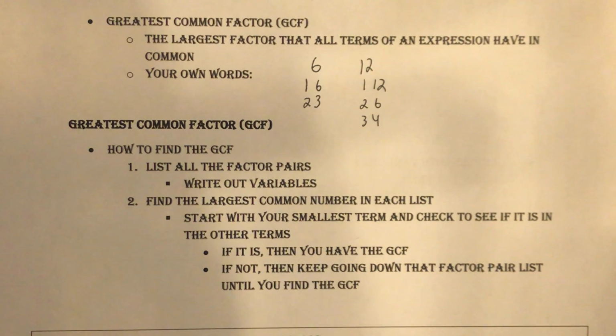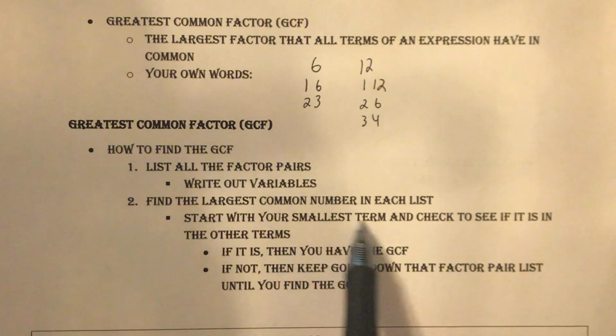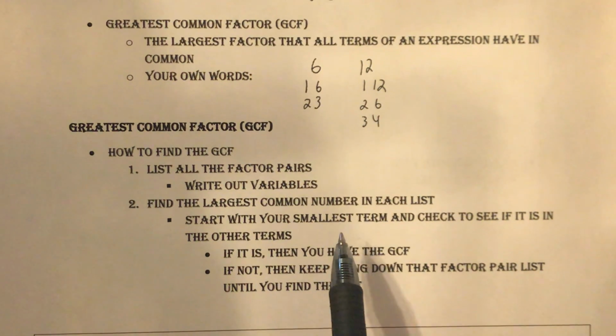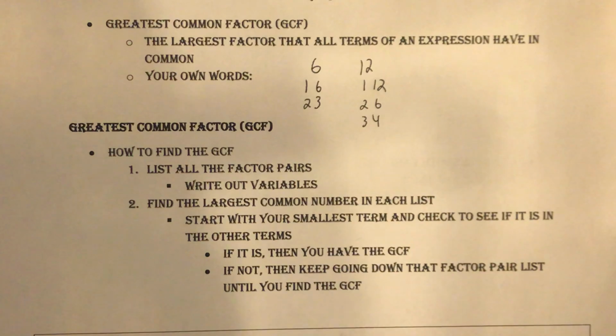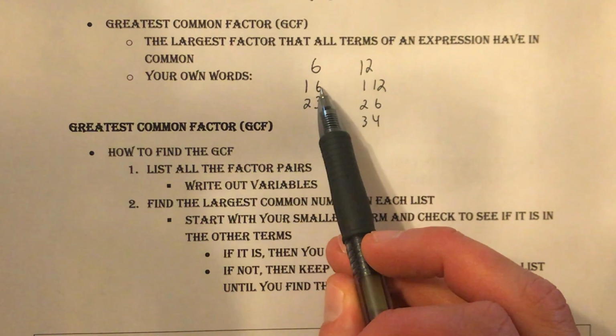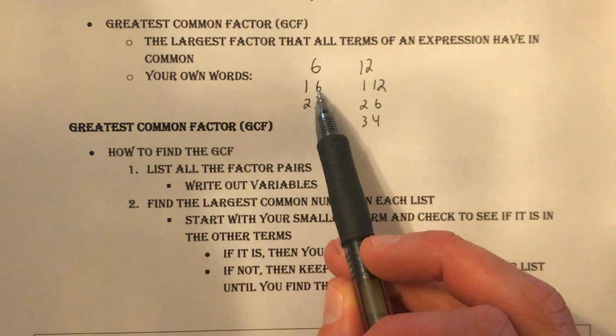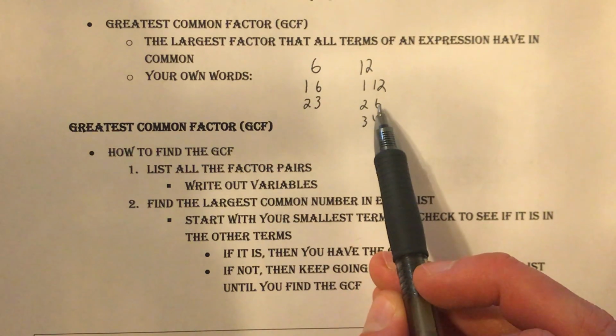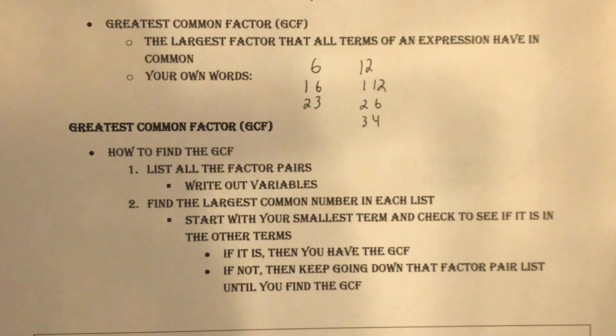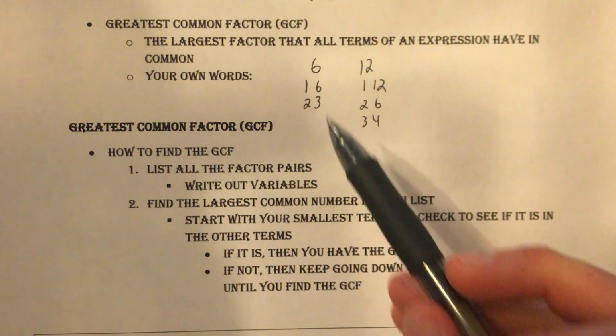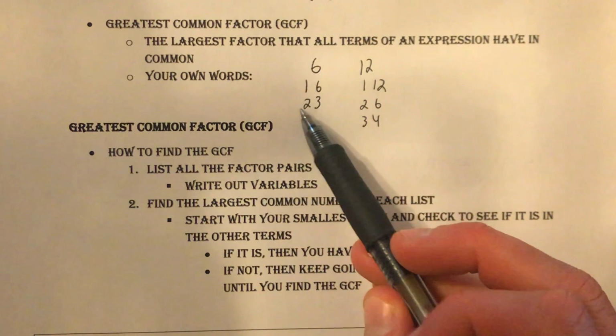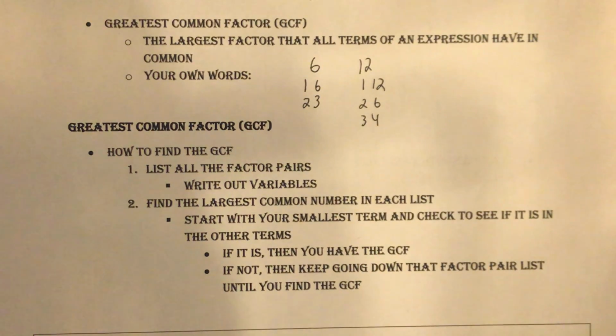Now when we're doing this, I always recommend start with your smallest term and check that biggest number. So that's going to be the term itself, and see if that is in the other term. If we had started right here at 6, which is the largest factor of 6, and gone over here, oh, yes, we have that, and we would have only had to check one factor, but because in the example I started with 1, we had to go through 4 factors before we found it.